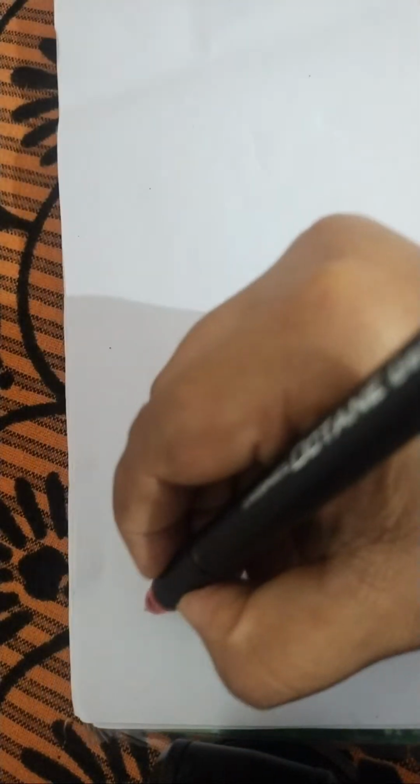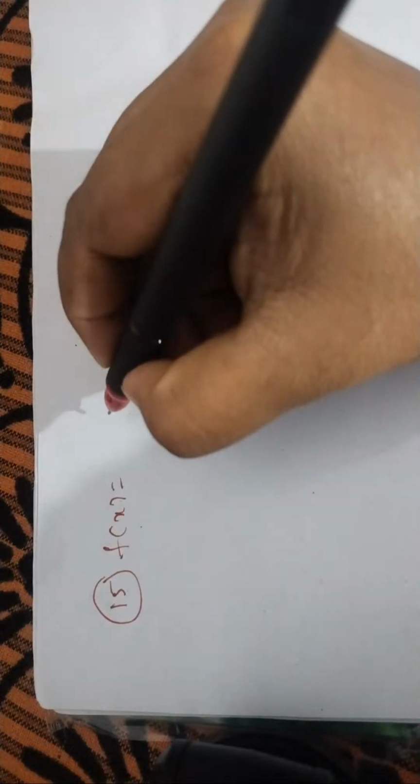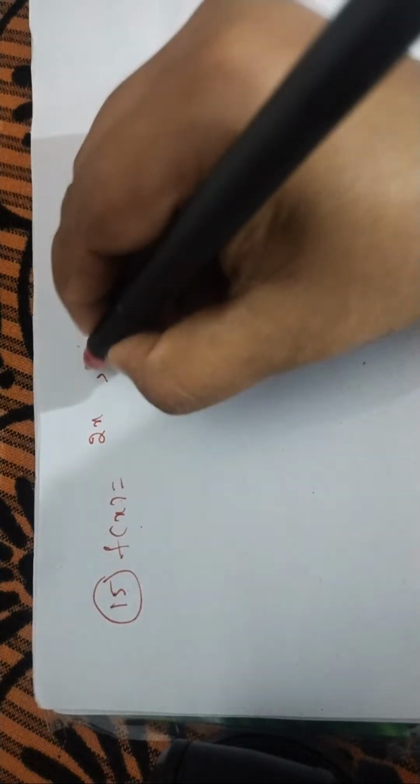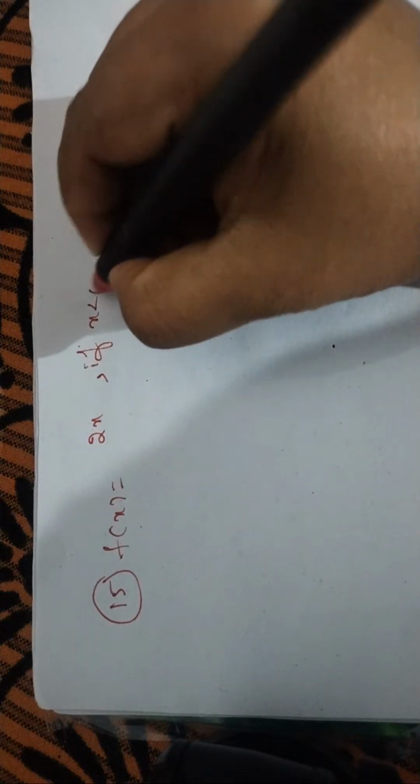The 15th question is, so same, we discussed the continuity of the function. f is defined by, the function is defined by f of x is equal to 2x if x less than 0.